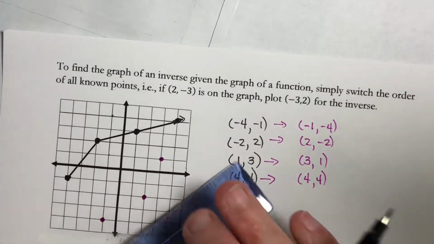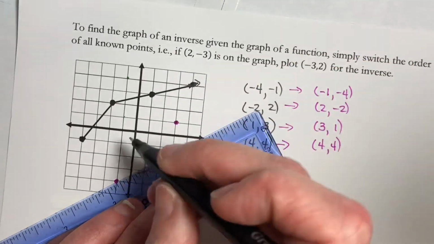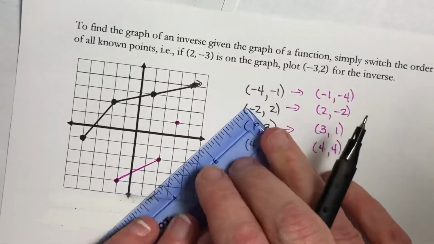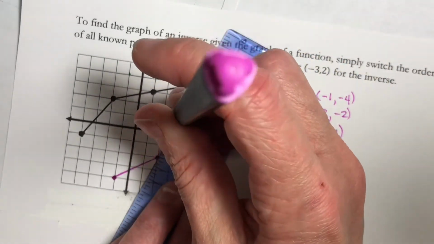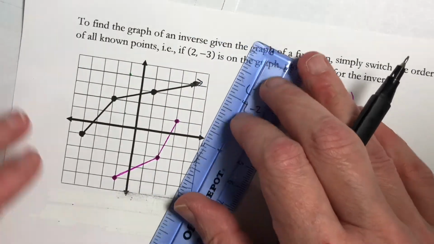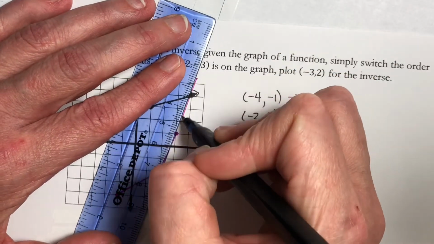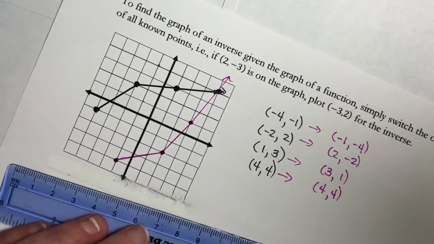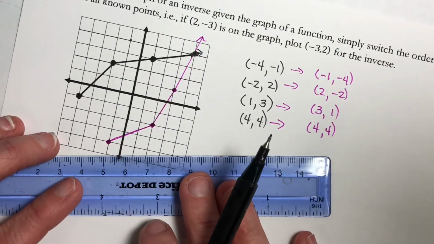So now I'm going to graph these following the same pattern. My arrow is going to extend right here, but these two are connected with a straight line. Then these two. And then it's going to extend up through here. Okay, so that is our graph. Now, it's not hard to do. You just switch your x's and your y's and you graph them.